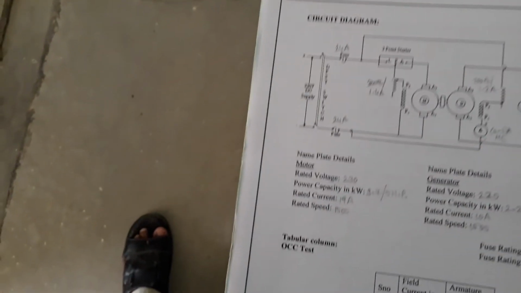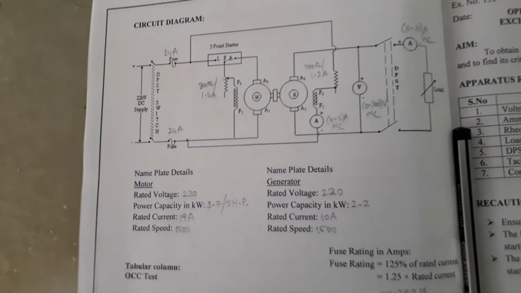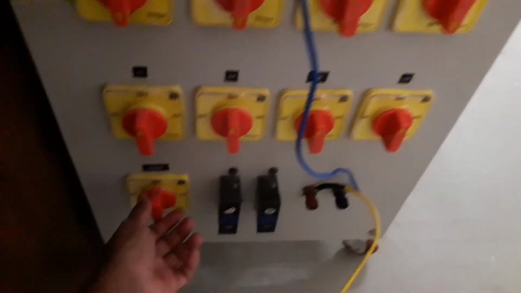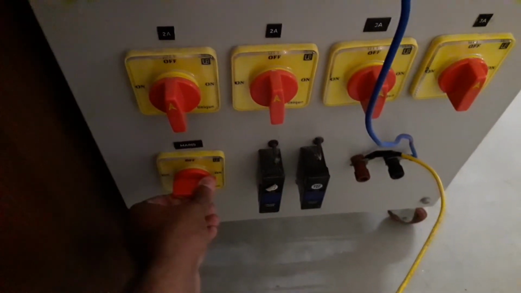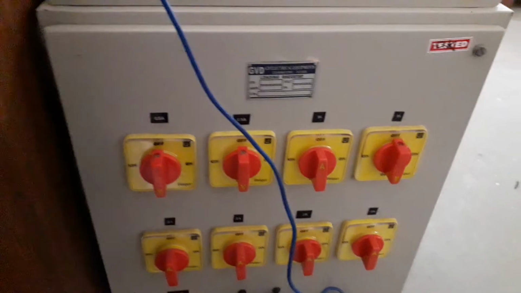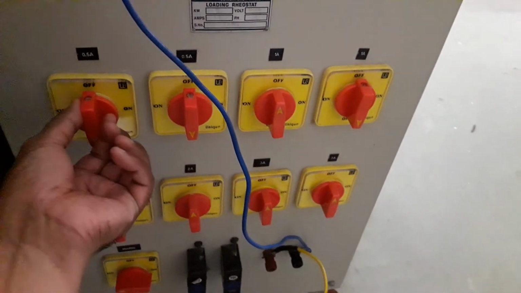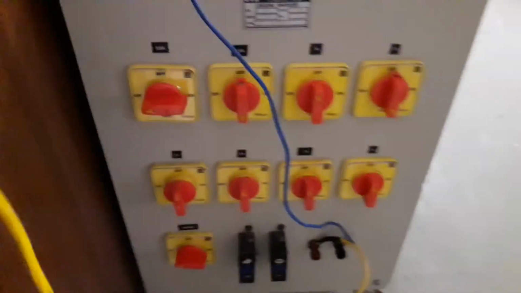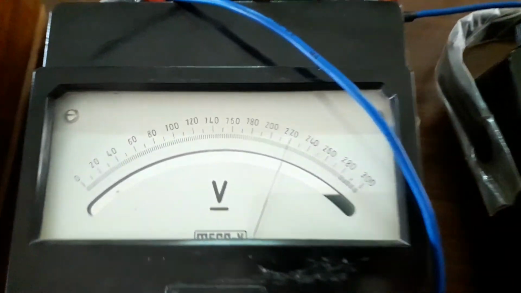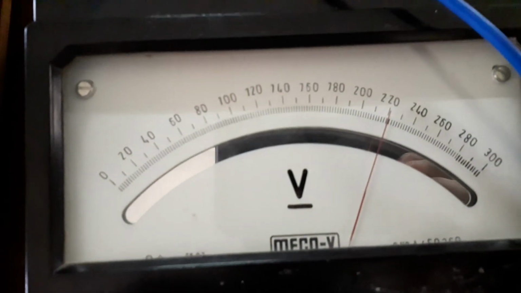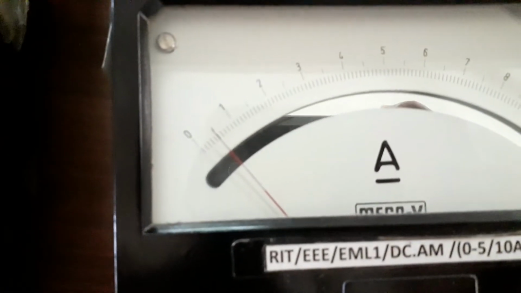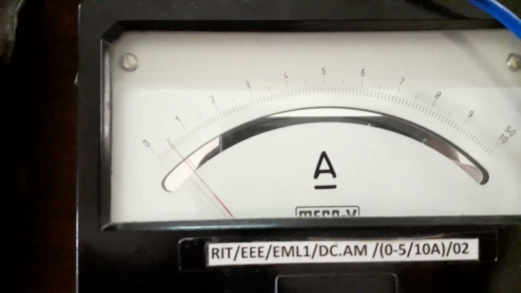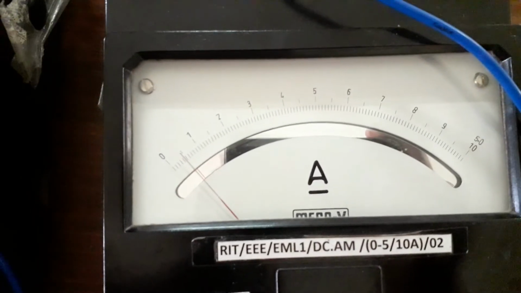Then we are going to perform the load test. We are going to load the DC motor generator set. For that we are going to switch on the mains of your rheostat load. Then we are going to vary your load, right? First I am going to turn on 0.5 amperes. Then we are going to see the voltage and then the current. This voltage is called the load voltage, and this current is called the load current. Here the loading should be done up to 10 ampere.